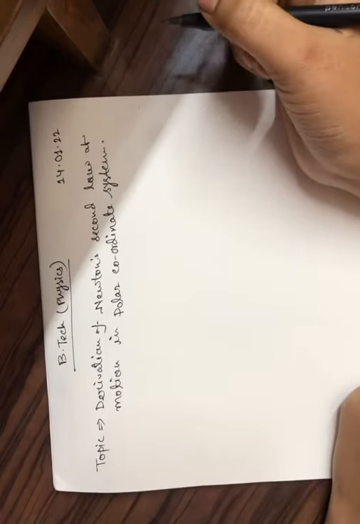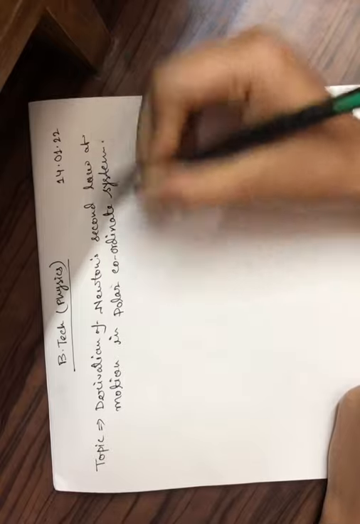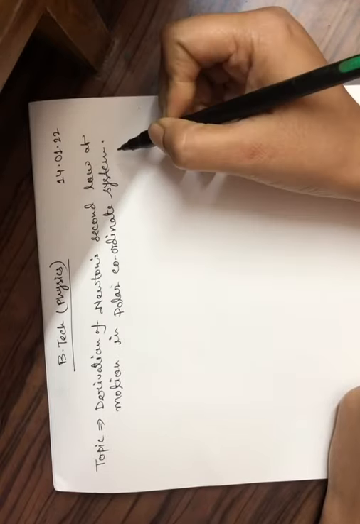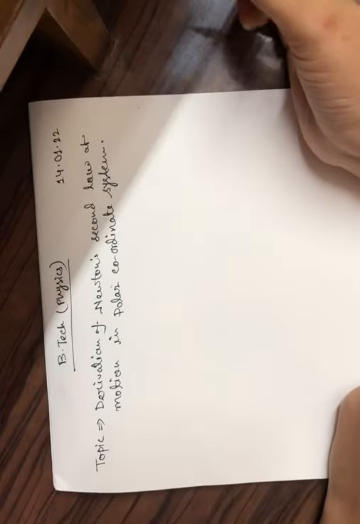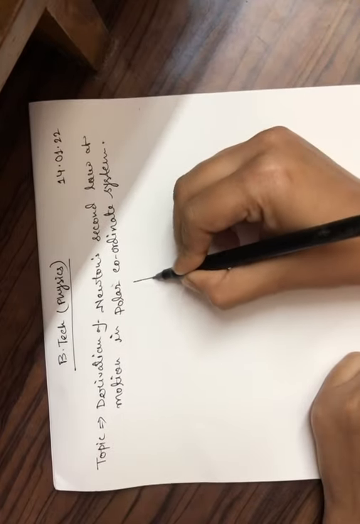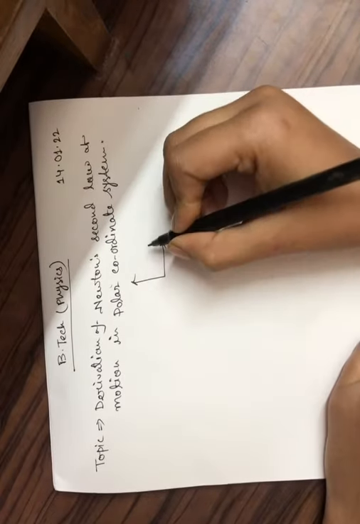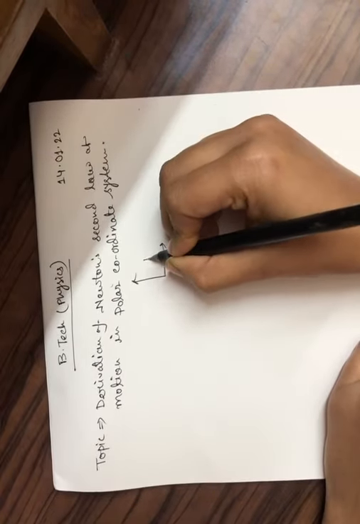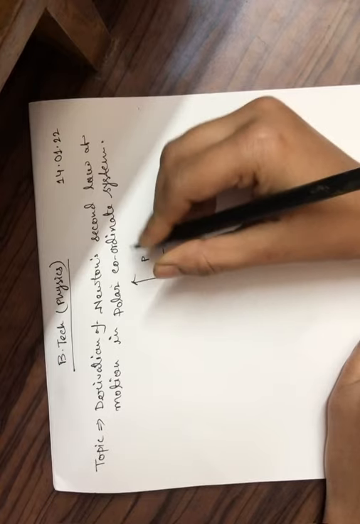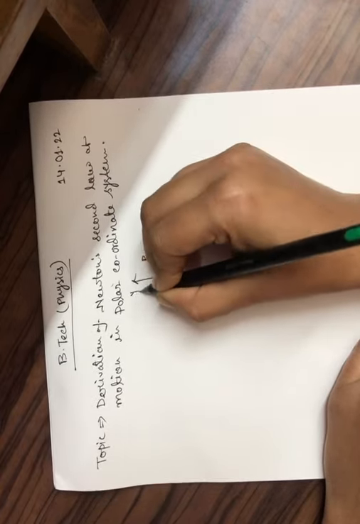So, in today's class, we will discuss the derivation of Newton's second law of motion in the polar coordinate system. Till now we know about the two-dimensional Cartesian coordinate system. If we want to find the position of a particle at a particular time t, this is the x-axis and this is the y-axis.